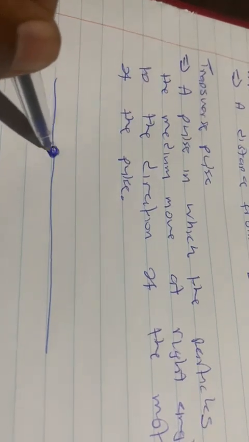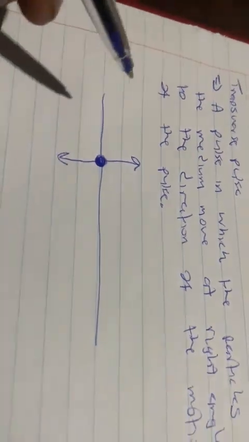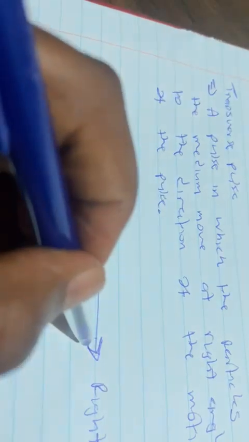We need to take into consideration the oscillation and the direction. Suppose we have a point here that is oscillating up and down, and the direction is going to the right. That means our pulse will move at 90 degrees going to the right.